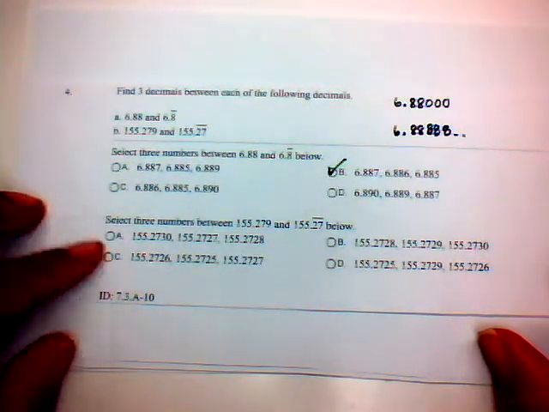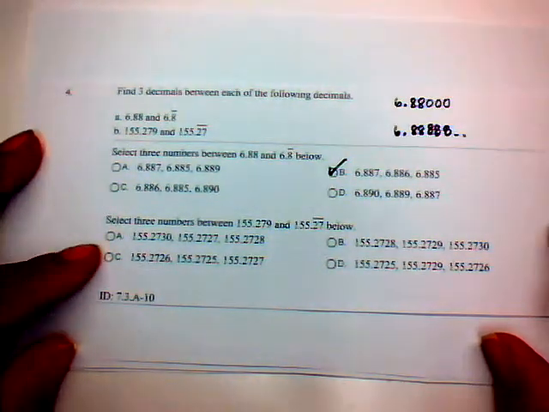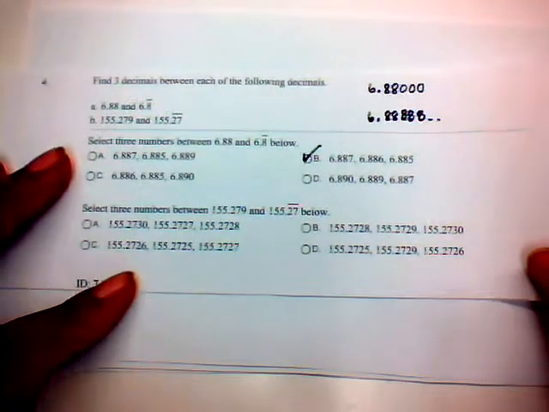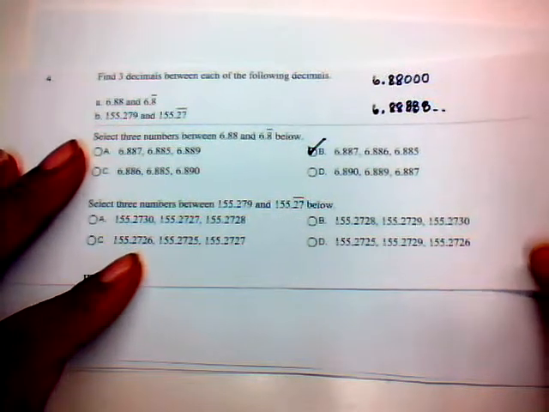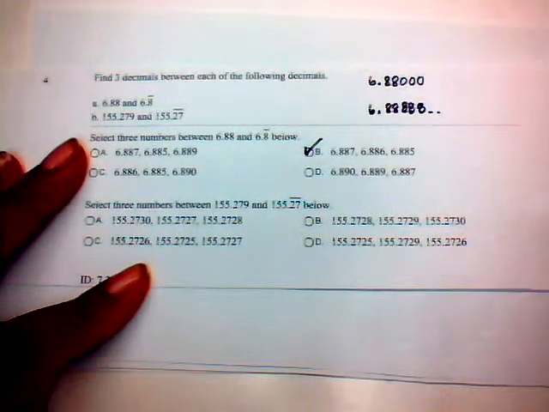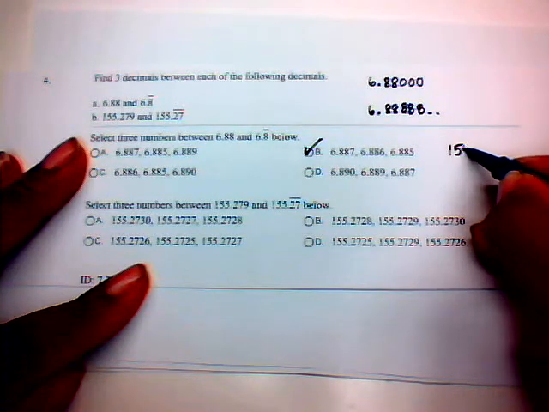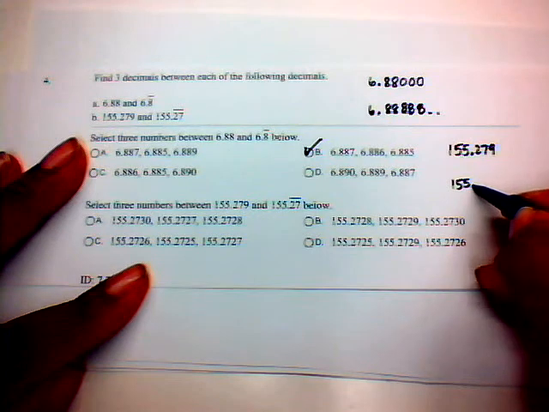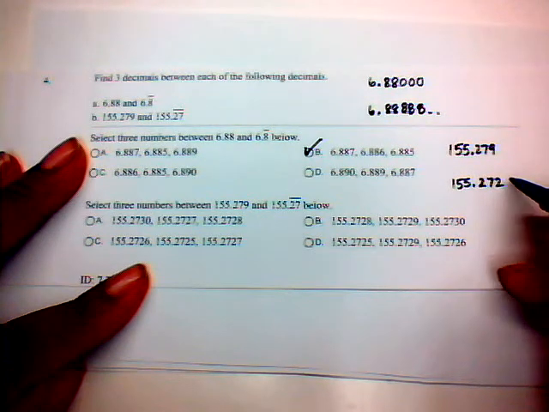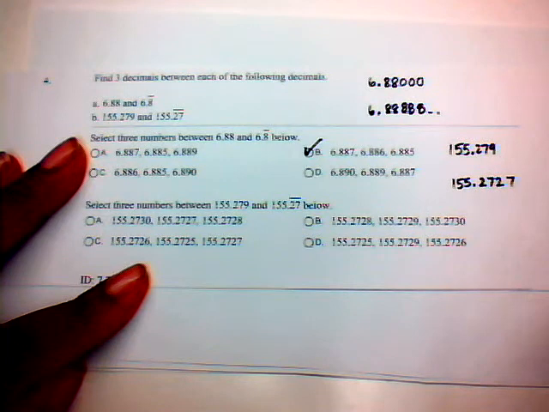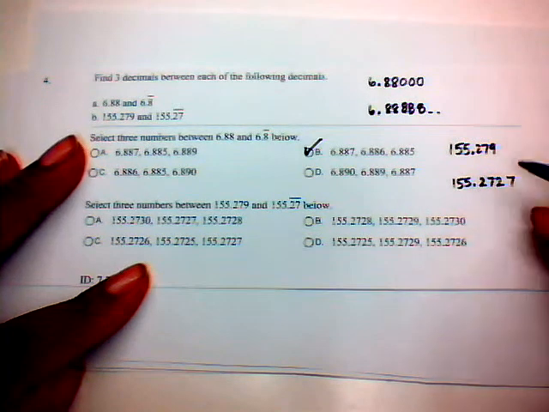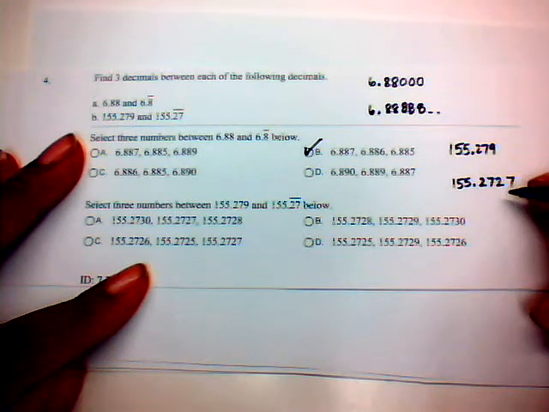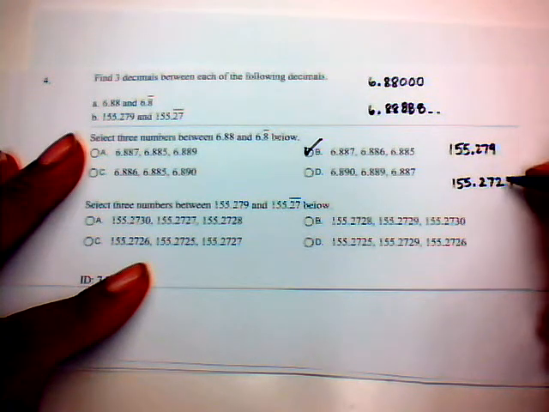And then part B, 3 numbers between 155.279 and 155.27, where the 2 and the 7 repeats. Okay, let's see, 155.279, 155.2727, and it goes on and on and on. I know this is bigger than this, by the way, so we want to find some 3 numbers that are in between those.